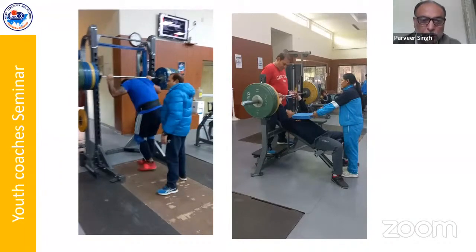That assistant was helping him just to keep the upper torso in a proper position, not supporting the weight. So once again, I will play.